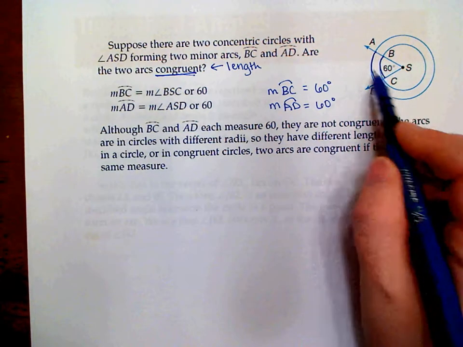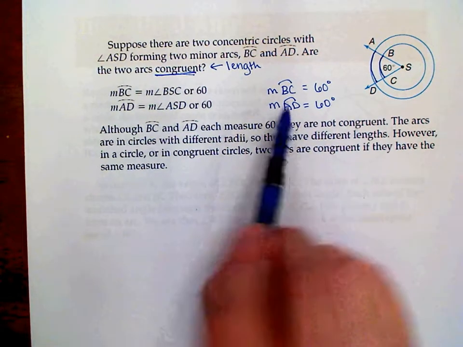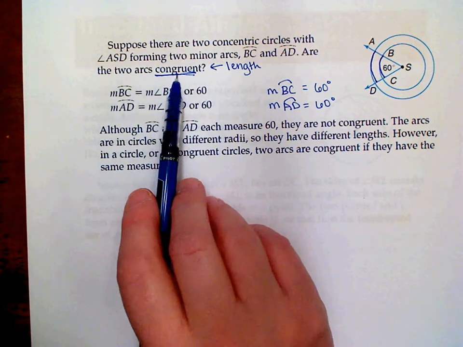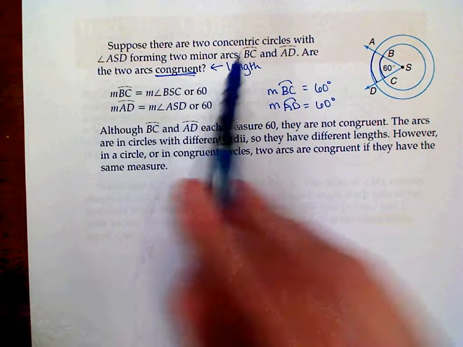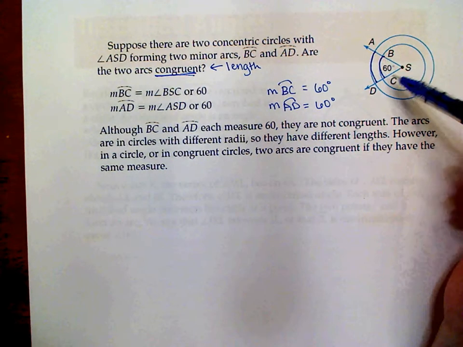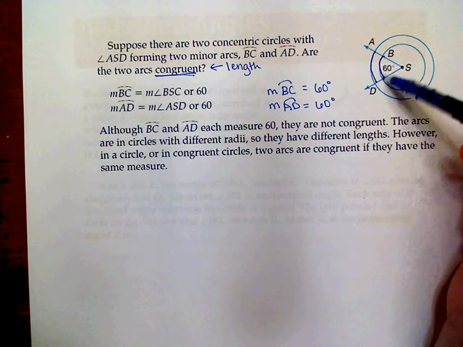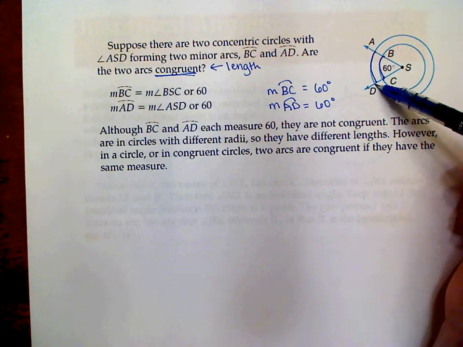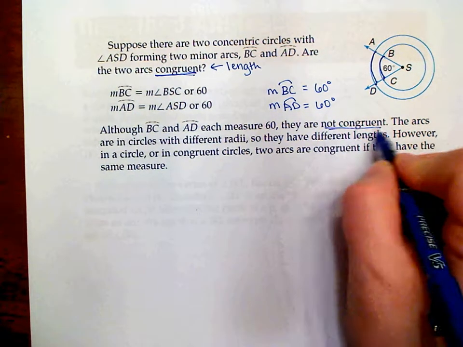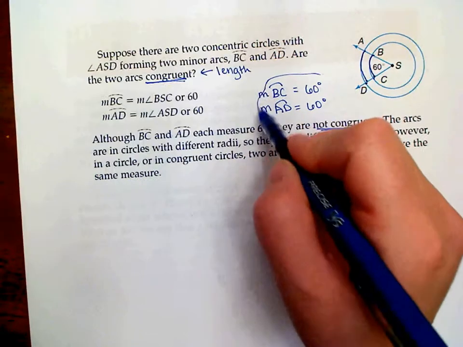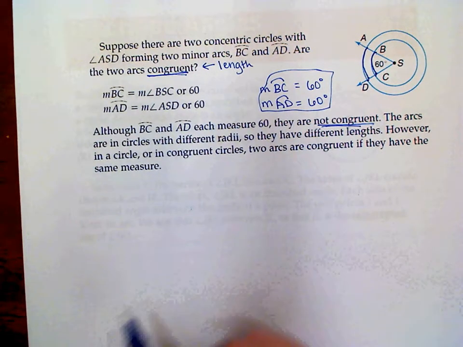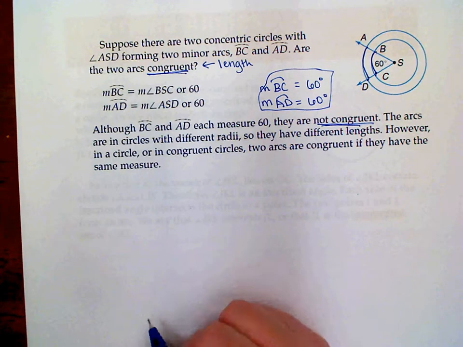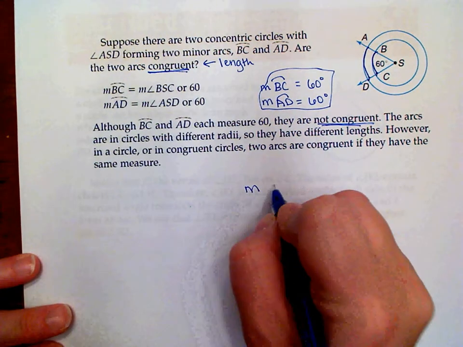But that does not mean that they are congruent. Congruent means they're the same length. Well, they're not the same length. It's obvious that from point B to point C is a shorter distance than from A to D. So they are not congruent even though they have the same degree measure. It's really important that you understand that those are two totally different things. If you want a degree measure, it's going to ask you what the measure of the arc is.